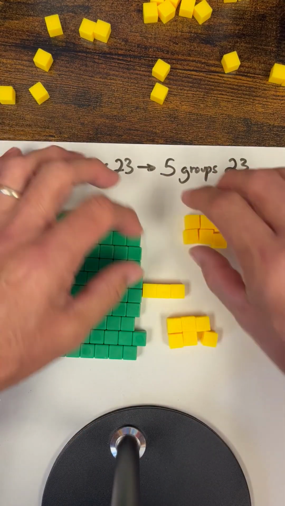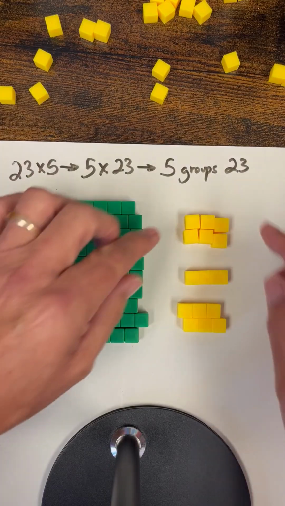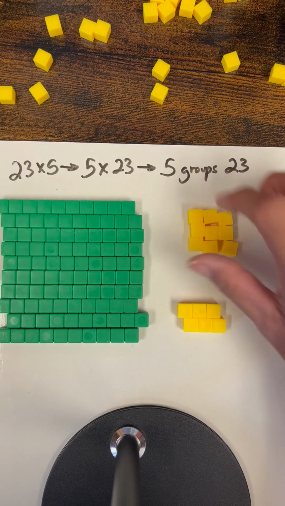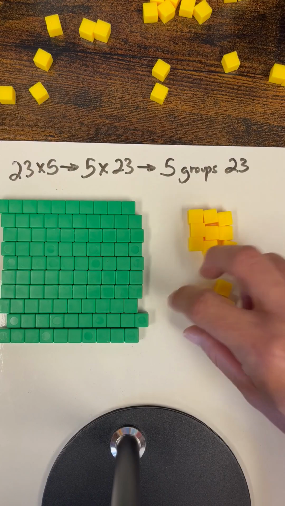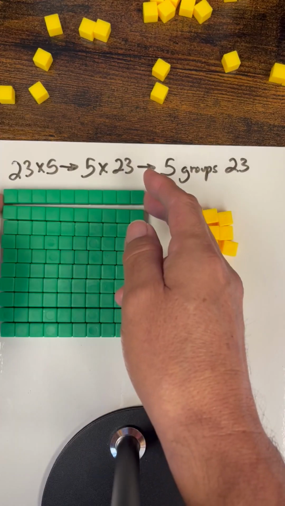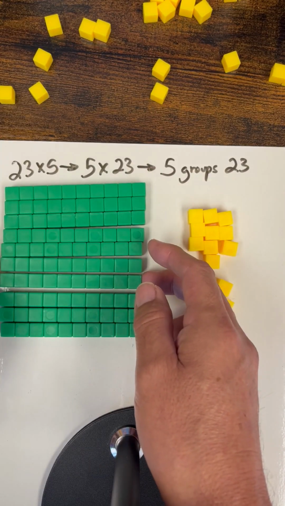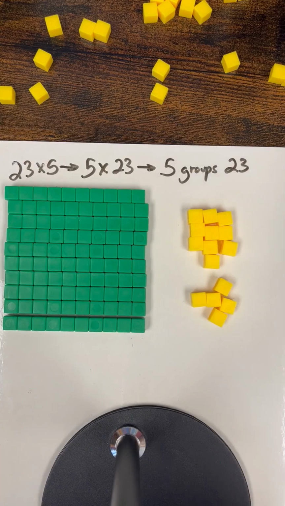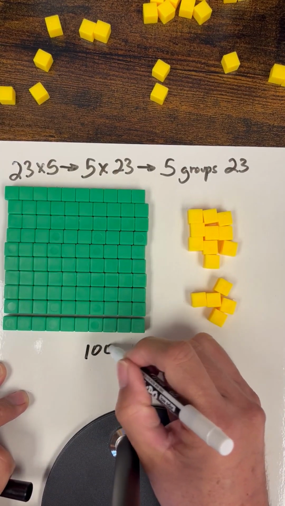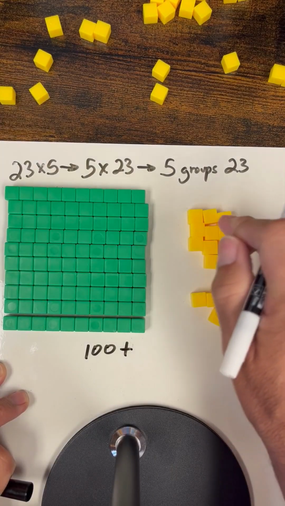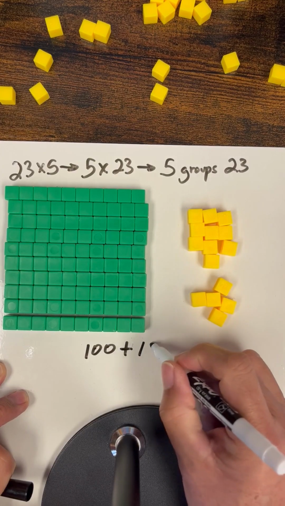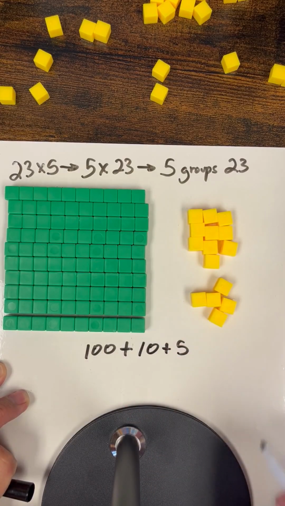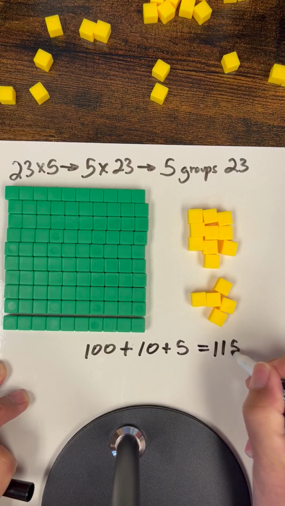I tell my students whenever I do this, try to group your 1s and 10s. So I got 3, 6, 9, 10. Okay, but we're going to leave it like that for now. And over here, do I have enough to make 100? 10, 20, 30, 40, 50, 60, 70, 80, 90, 100. Okay, so I know then I have 100 plus 10 and 5 is 15. But I can think of it as 10 plus 5. Now I have my answer in what's called expanded form. So the answer is 115.